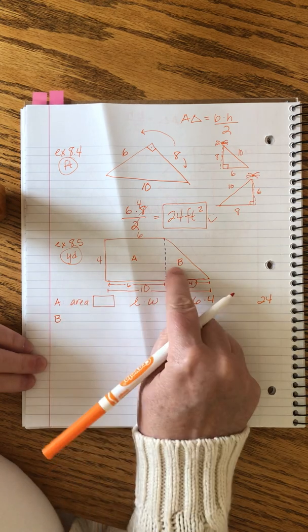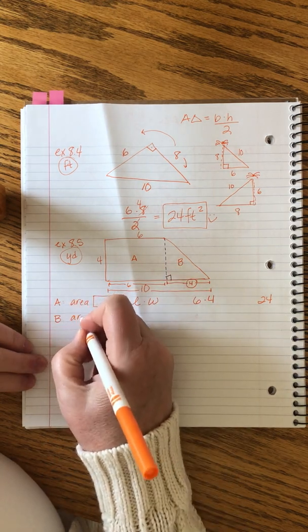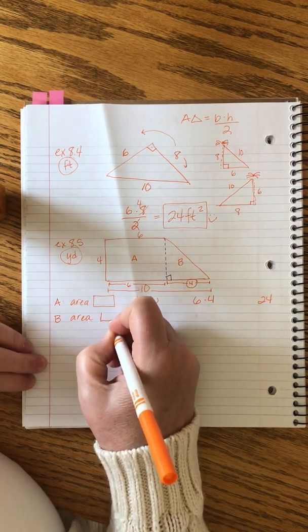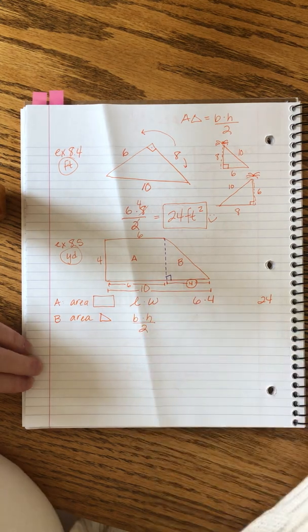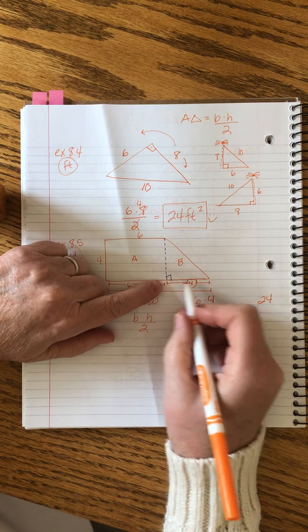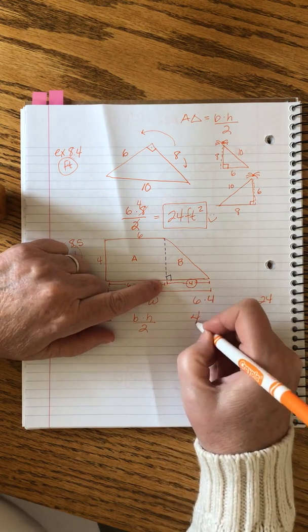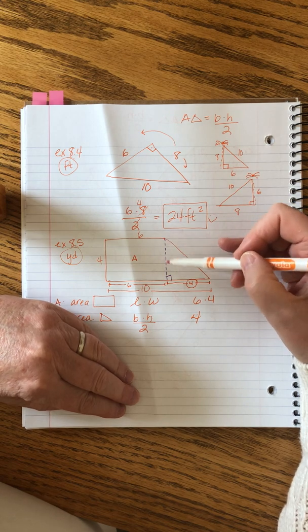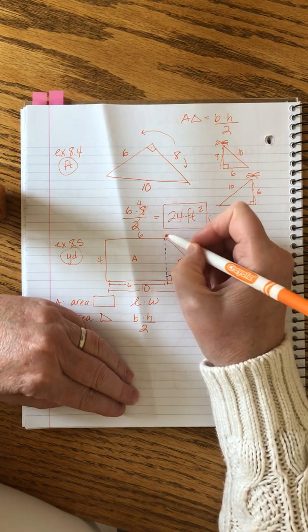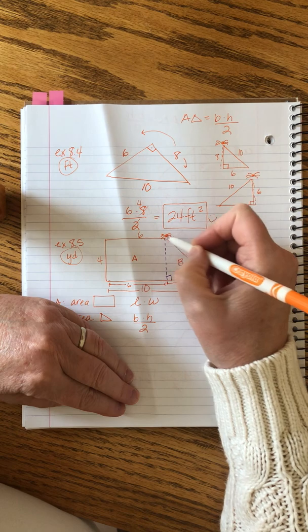Now for this B shape, this one is the area of a triangle. That is base times height divided by 2. The base, we just figured out, has to be 4. Now, what about the height? That's not measured either. I know my spider's sitting right here, so that's the dimension I want.